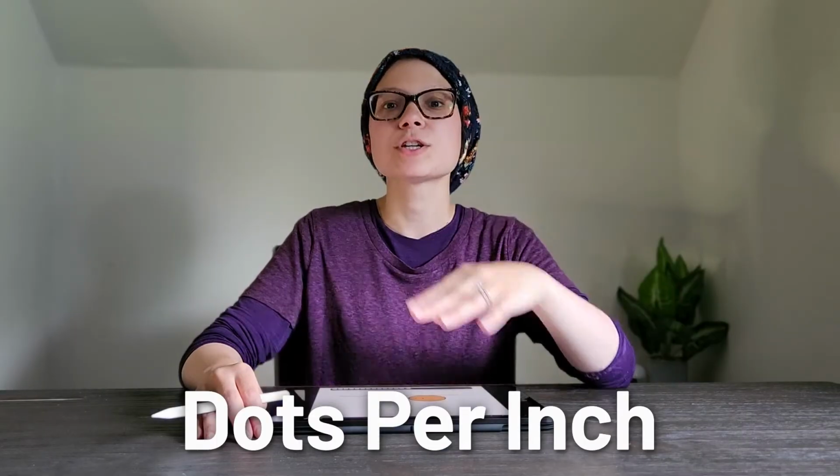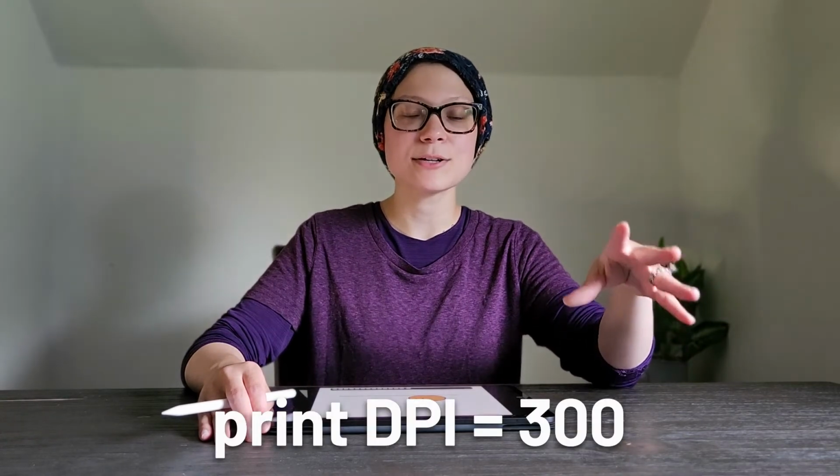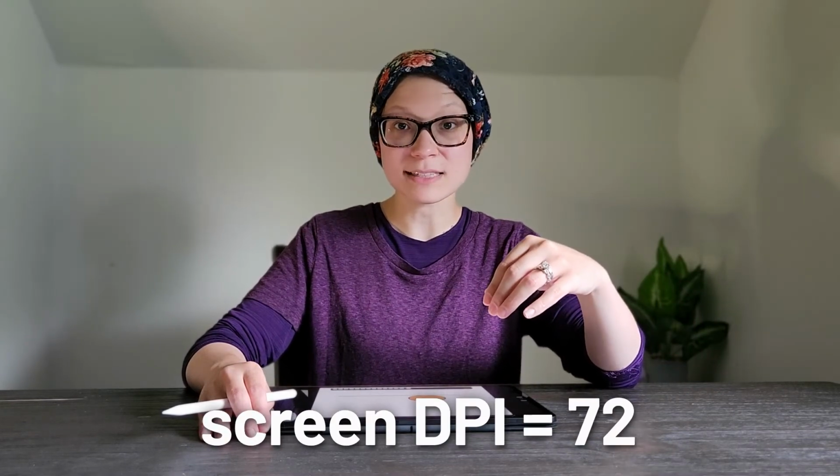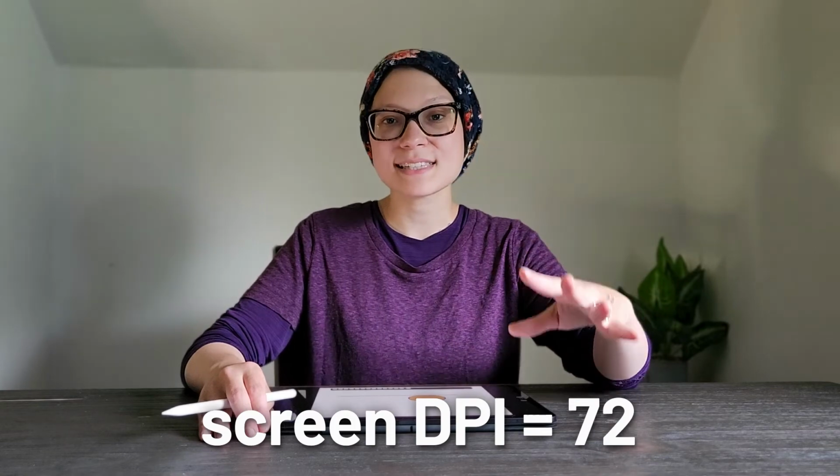And now I'm going to talk about the second most important setting that you are going to want to check that your canvas is set up for before you share your animations. And this setting is DPI, dots per inch. If you've done print work before, you'll know that the DPI is 300. But when you're sharing an animation, which is viewed on the screen, your resolution is never going to be higher than 72. 72 is the standard.